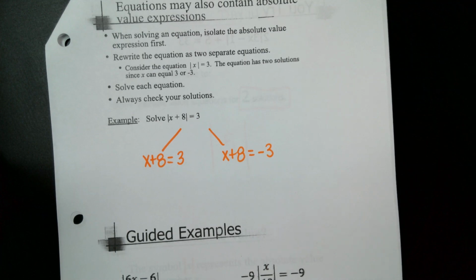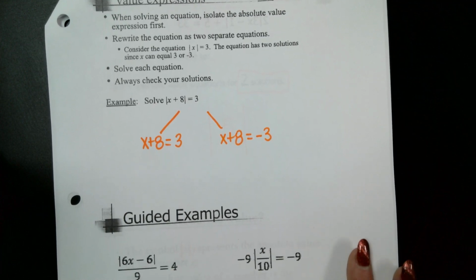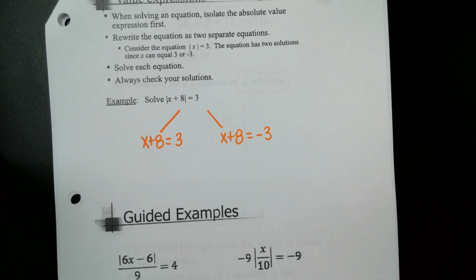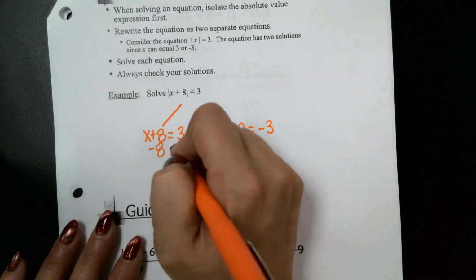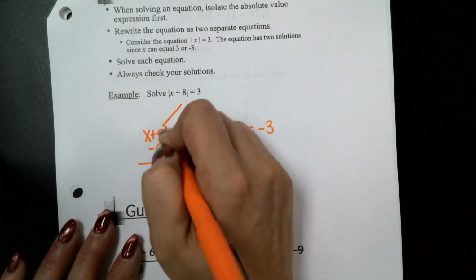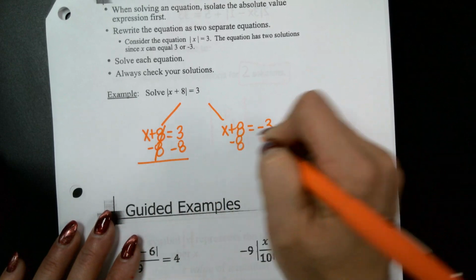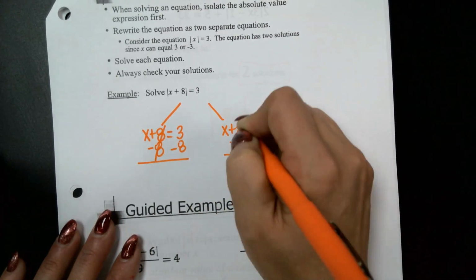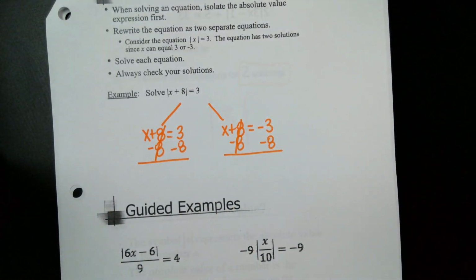Now, how do you solve those 2 equations? Don't you just subtract 8? We're solving them both the same way. Will they both get the same answer? No. They should not get the same answer, because they were opposites of each other. Your answers won't even be opposites of each other.